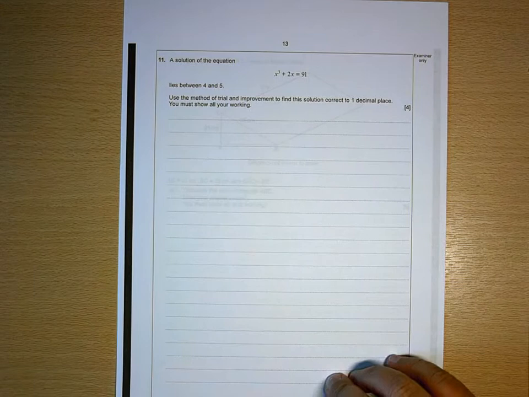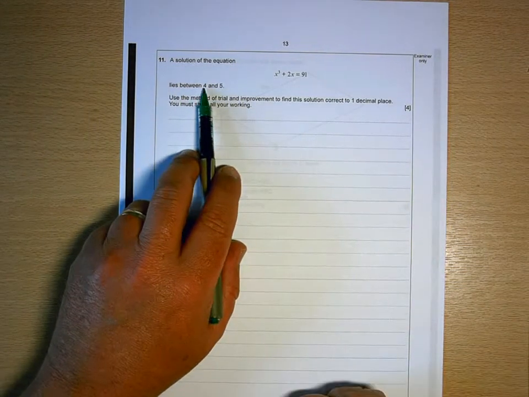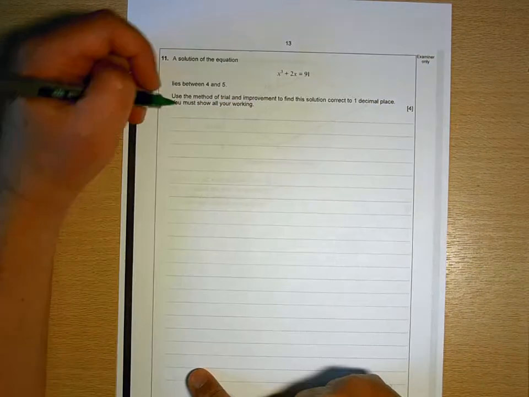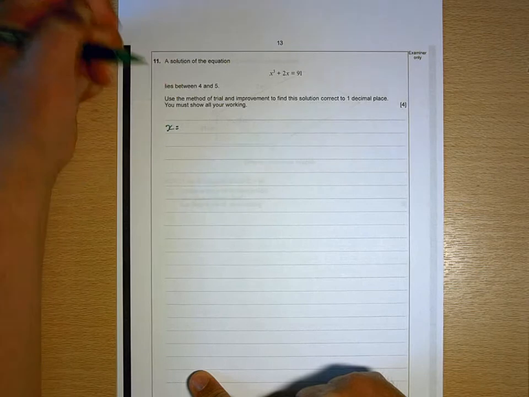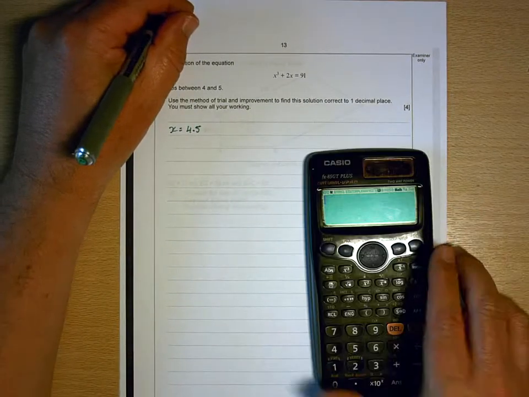I know that it lies between 4 and 5, so there's no point me trying 10 or 3. I need to go between those two values, and the most sensible place to go is halfway, so I'm going to try x as 4.5.